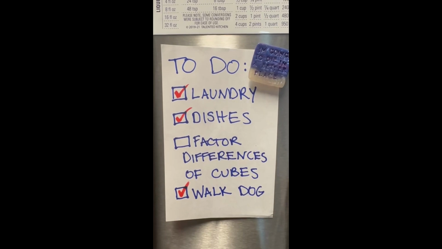When it comes to all the tasks on your busy to-do list, let's face it, factoring the difference between cubes is probably the last thing you want to tackle. It can be boring, confusing, difficult, and just plain frustrating. But not anymore. Hi, I'm Maya, and I'm here today to show you how to factor the difference of two cubes.